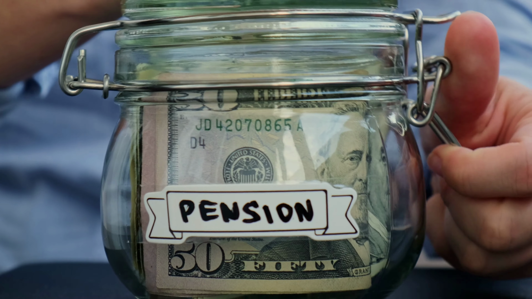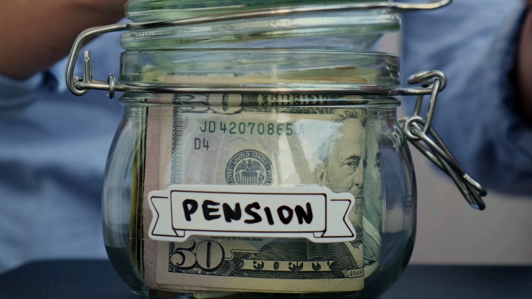Making voluntary national insurance contributions is necessary for your state pension. If you want to receive state pension from the UK, then you need to ensure you check this before you leave to put the right things in place to benefit from state pension.